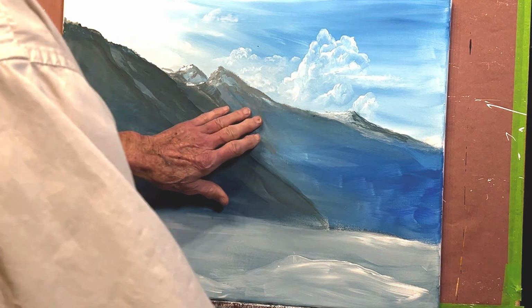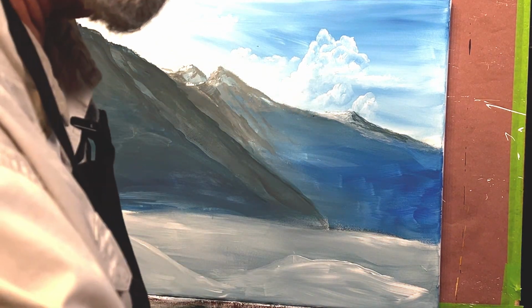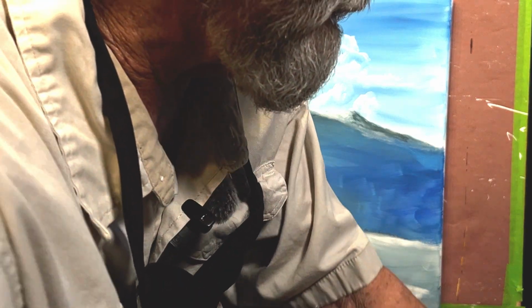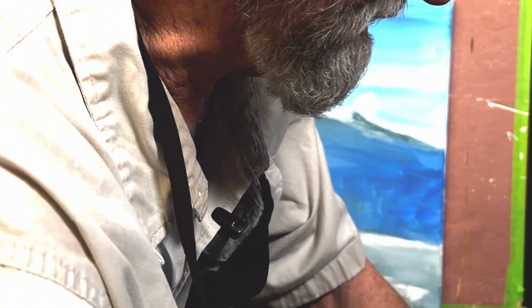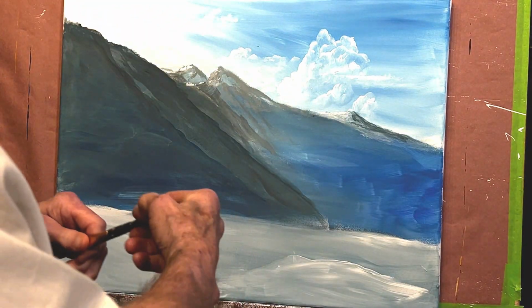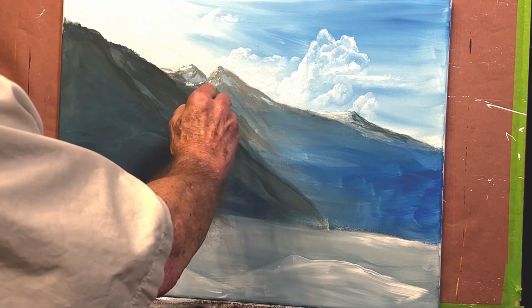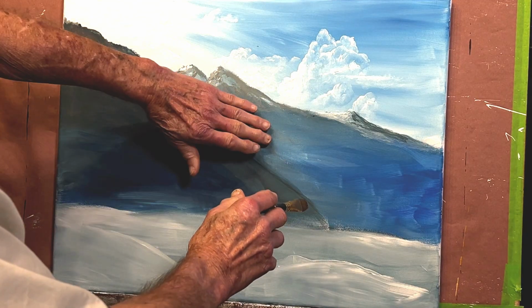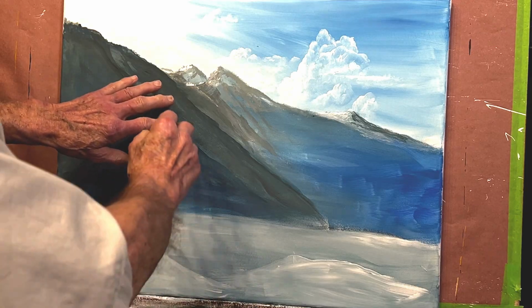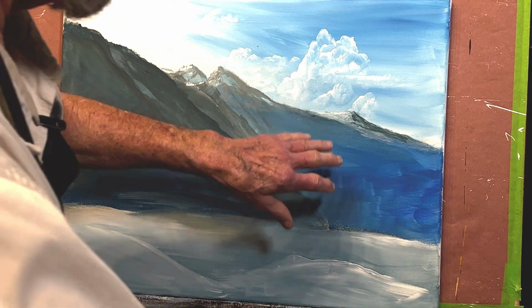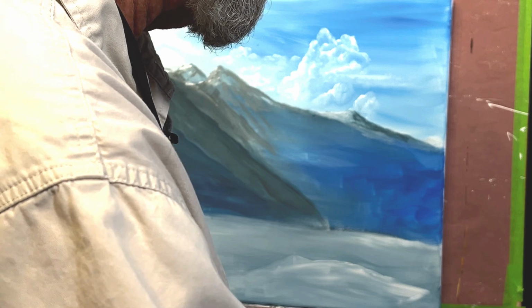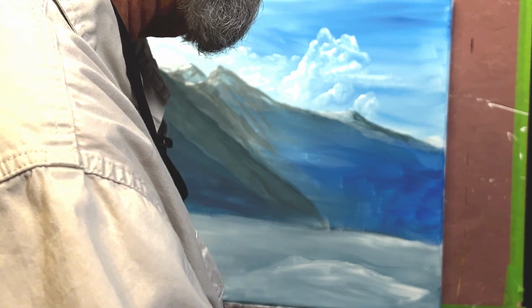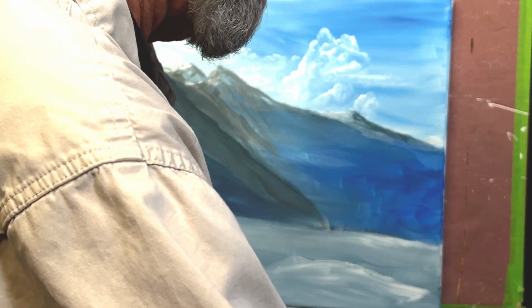Okay, what we're going to do next, and this is all dry, is I'm going to come in here and find the right brush I'm looking for. So what we're going to do is start getting some atmosphere back down in this area. We're going to push these mountains back, and then bring these forward. To get this atmosphere, I'm going to take just a very little cerulean blue and a little bit of transparent white.